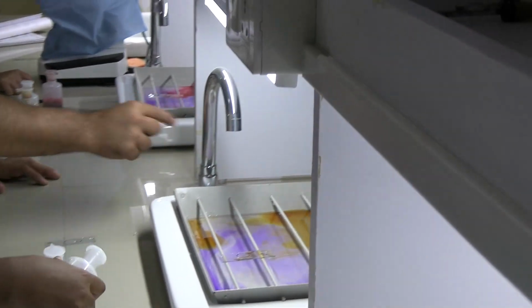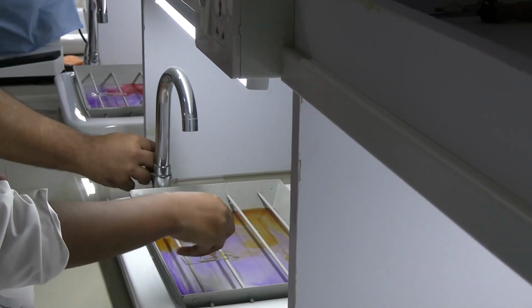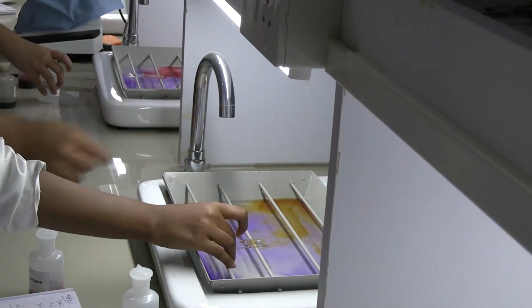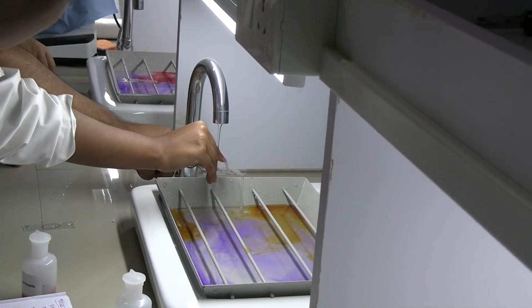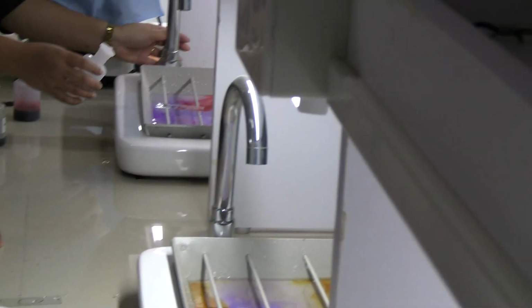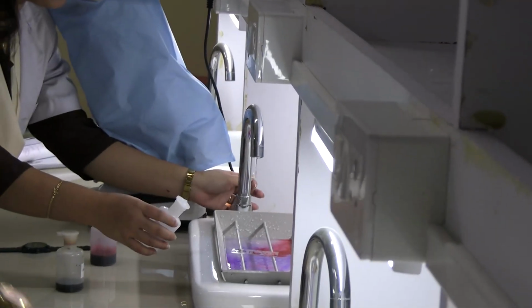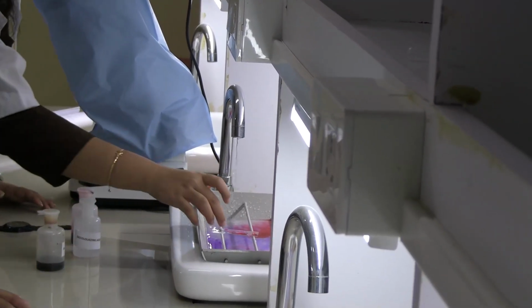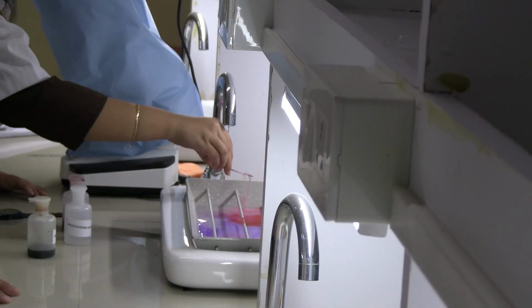Acetone you're gonna drop and quickly you're gonna wash. Wash it on the tap. Same. Done. You're gonna drop it quickly and you're gonna wash it immediately. Wash it. Otherwise it's gonna go away. Everything is gonna get washed.